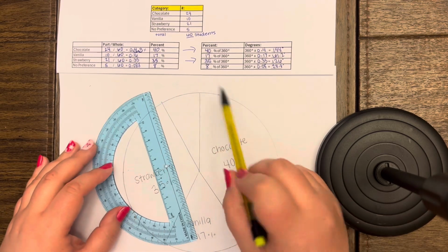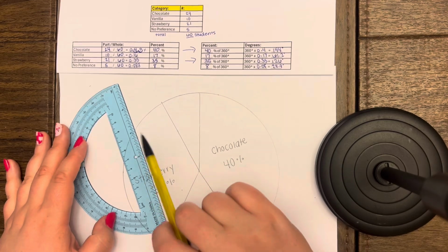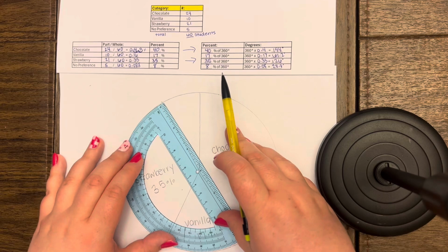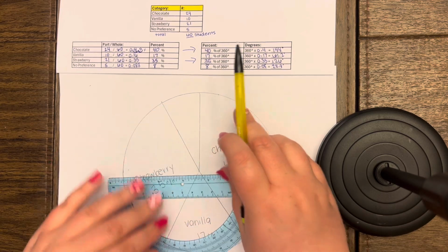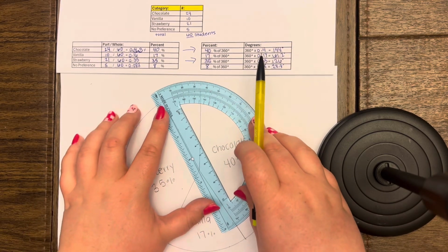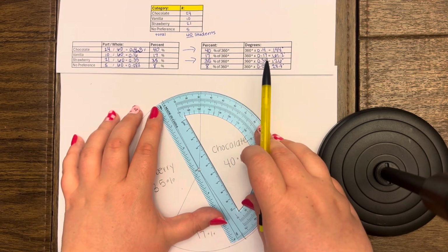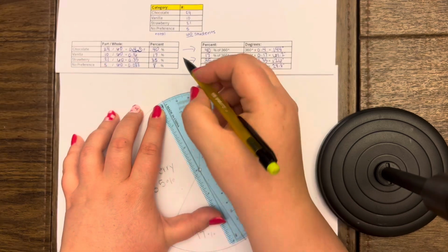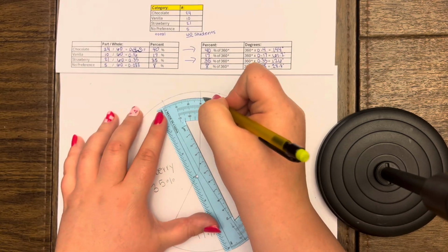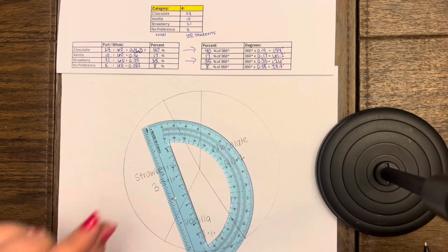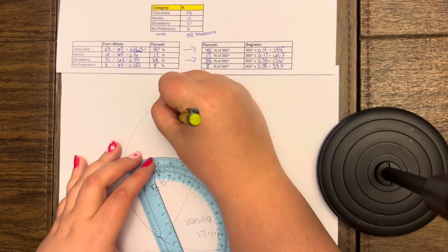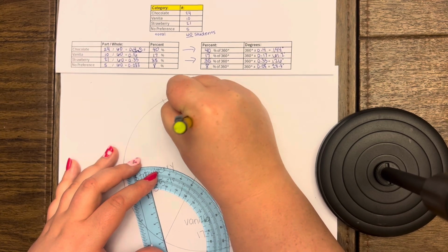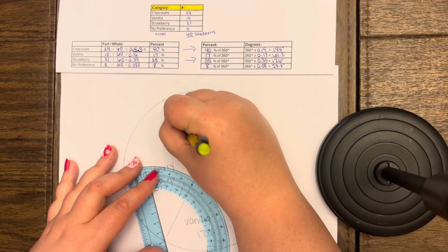The last thing, if we measured everything correctly, this should show 28.8 degrees. So if I line up my dot, oops, if I am lining it up, that is just about on 29, just about. So that is 28.8, and that was no preference. And we'll call that 8%.